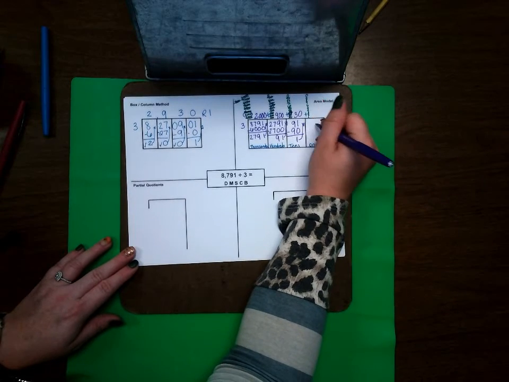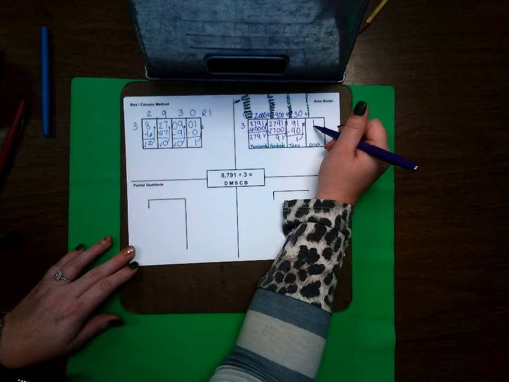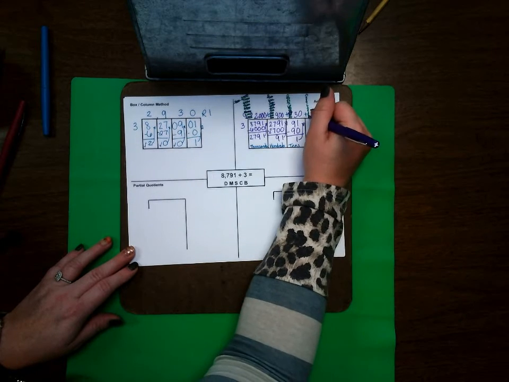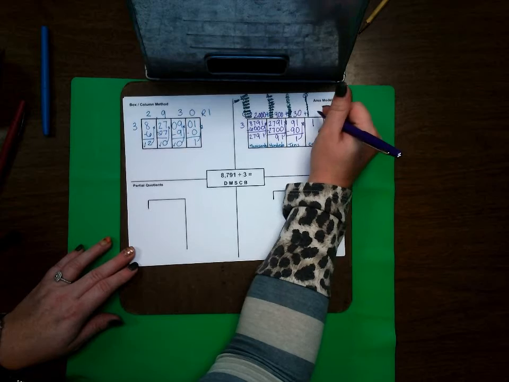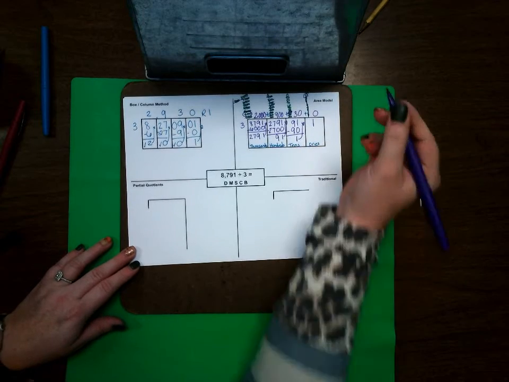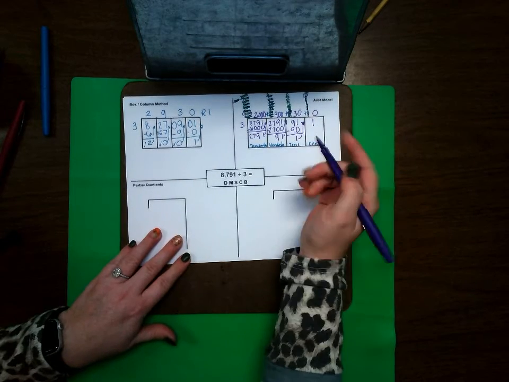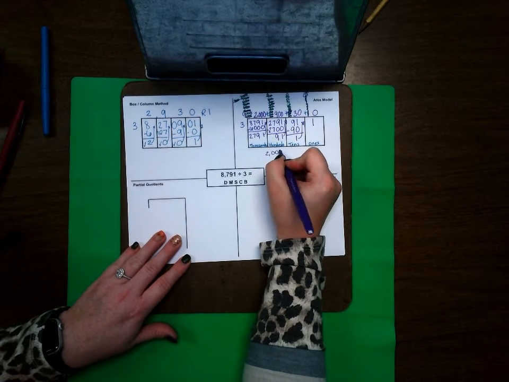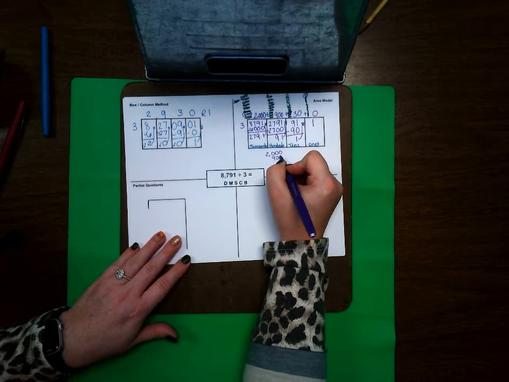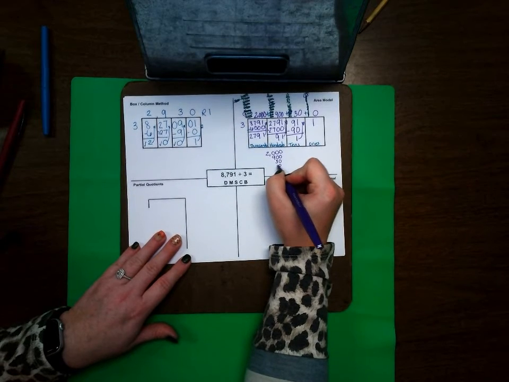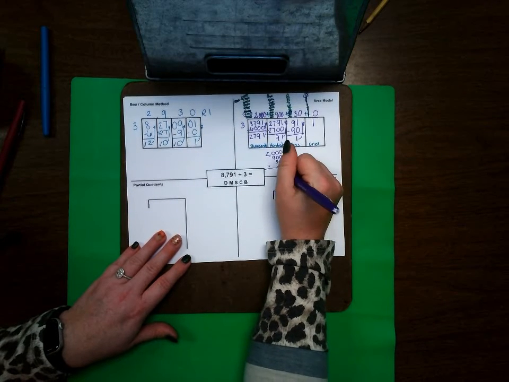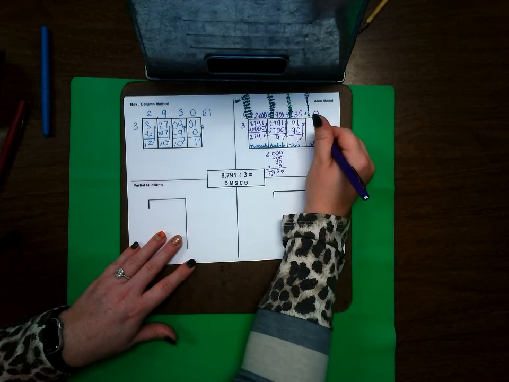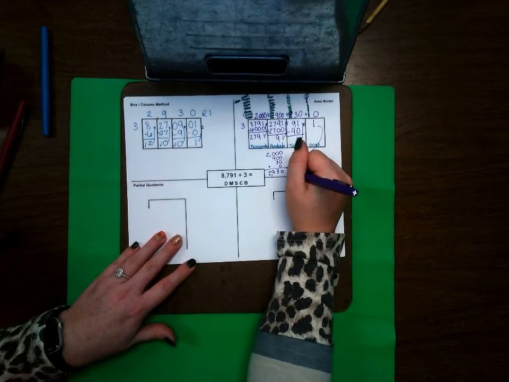So I'm going to bring it over here. If I have 1, I can't even do 1 times 3. That means none of these are going to work and it's going to have to be 0. Now I'm going to take these numbers and add them together. And I get an answer of 2,930. Don't forget about your remainder of 1.